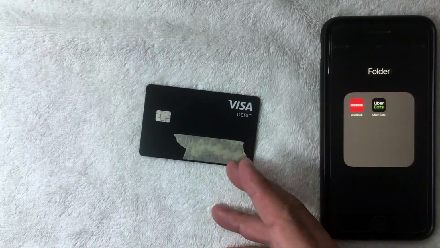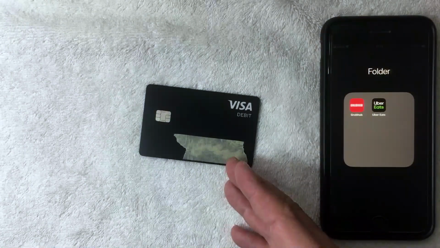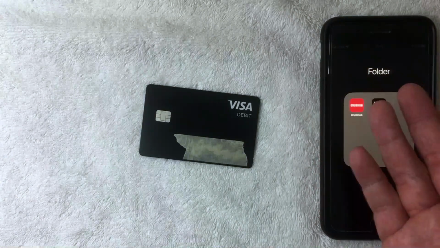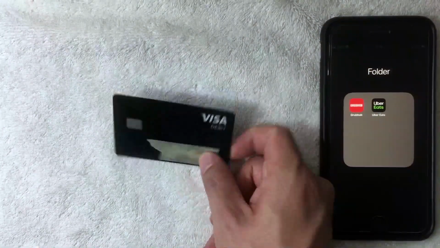First off, if you're not familiar with UberEATS, it's definitely one of the more popular food delivery services out there. It's run by the company called Uber. They do taxis or ride sharing as well. But we're going to see if we can add our Cash App Cash Card.